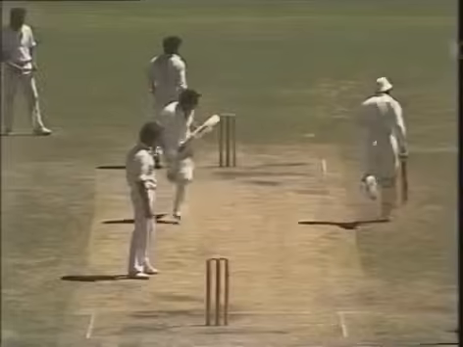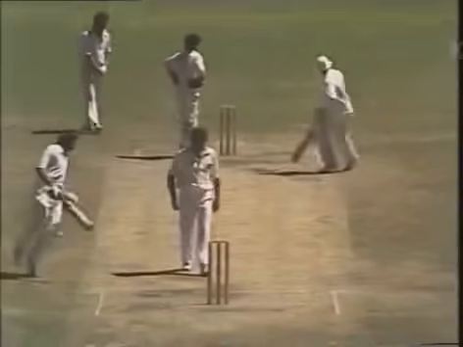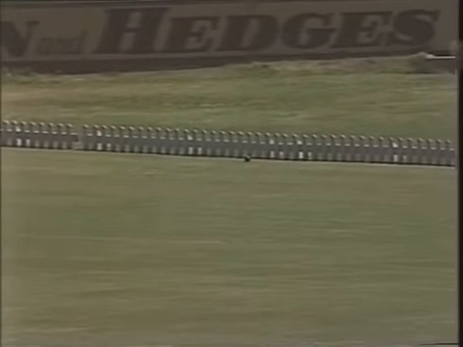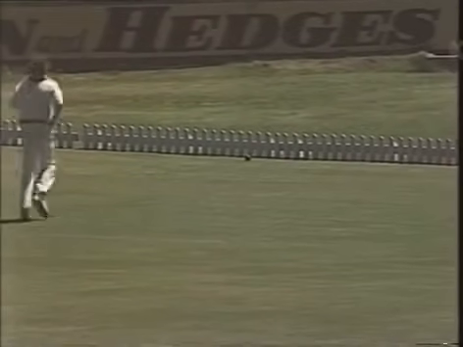Oh, that's beaten deep square. Didn't counter there for the spin. Spun away, and it brings Randall 4 runs.